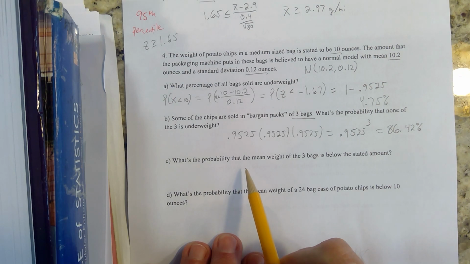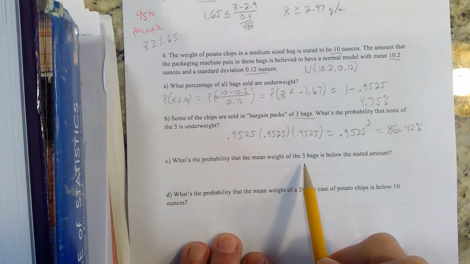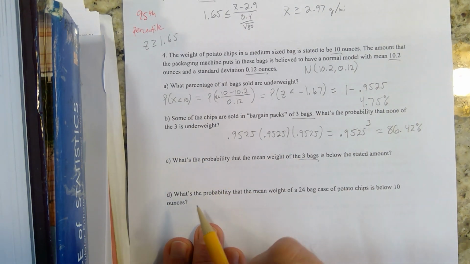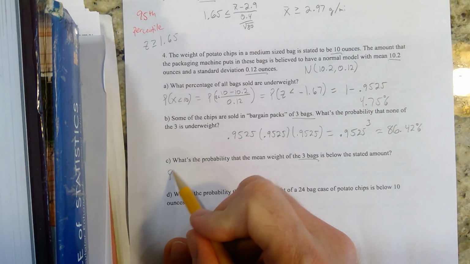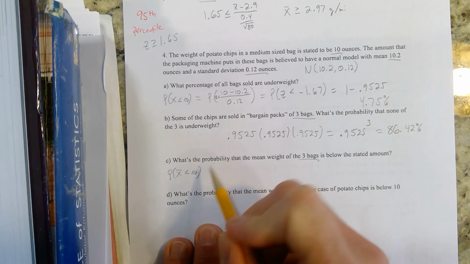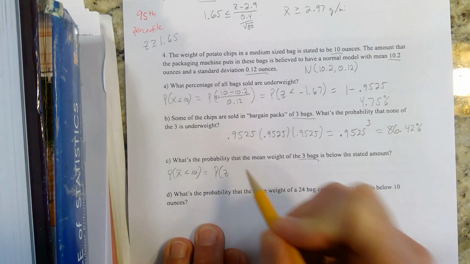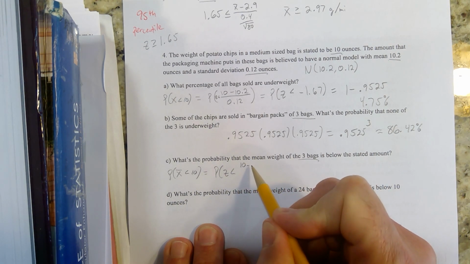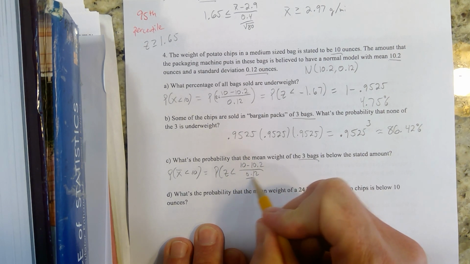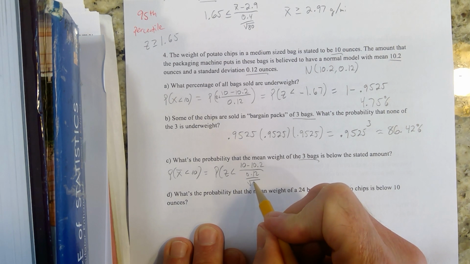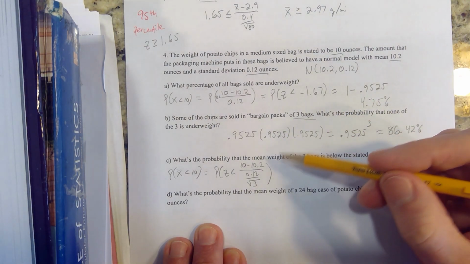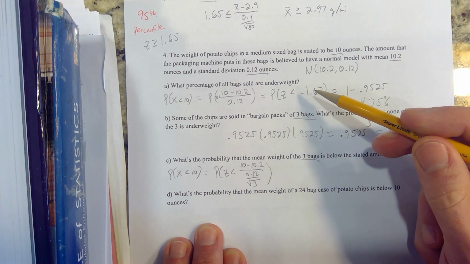Okay, now we're back to a normal calculation here because see, we're talking about the mean weight of, in this case, 3 bags. So we have a new standard deviation on our distribution, right? We want to find the probability that the mean of the group is less than 10. So we get our z-score. And then be careful, we're talking about 3 bags, so our standard deviation changes. We got to divide by square root of 3. Okay, that's the new piece of the puzzle versus up here, right?